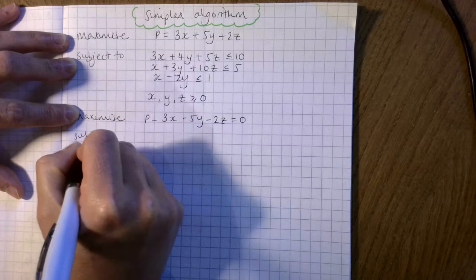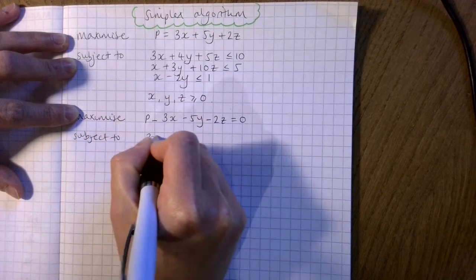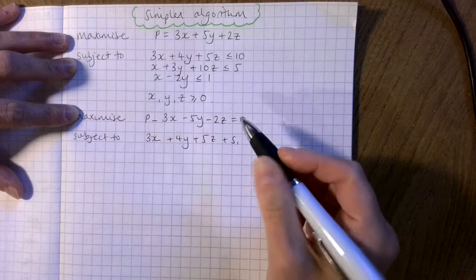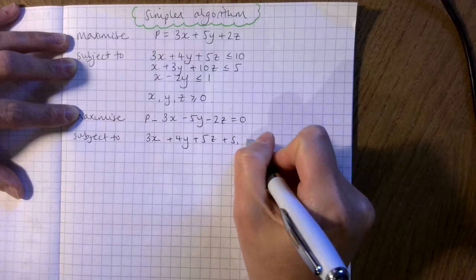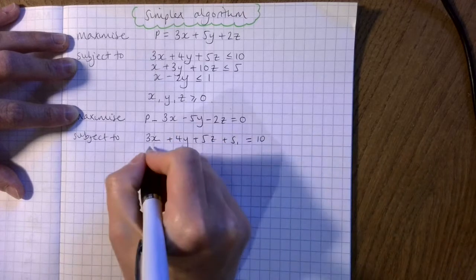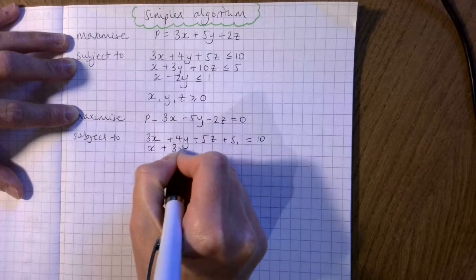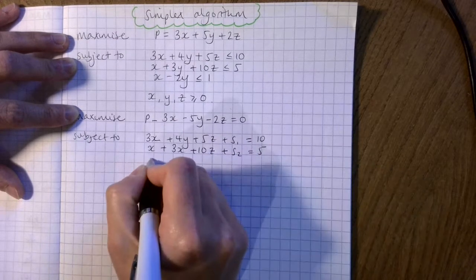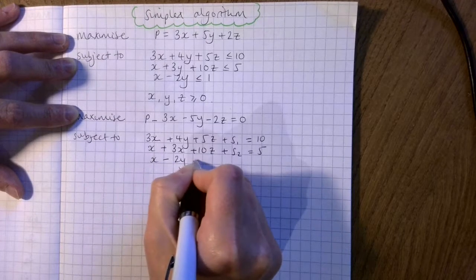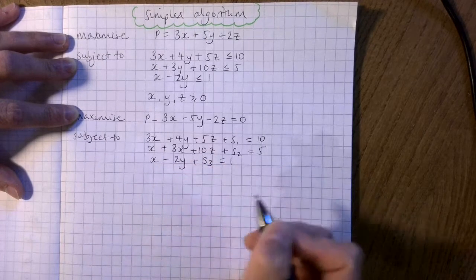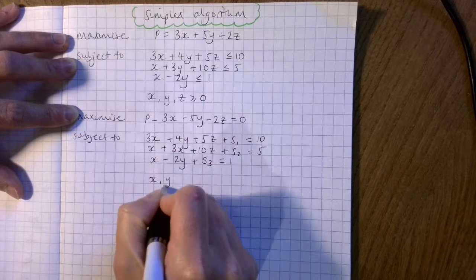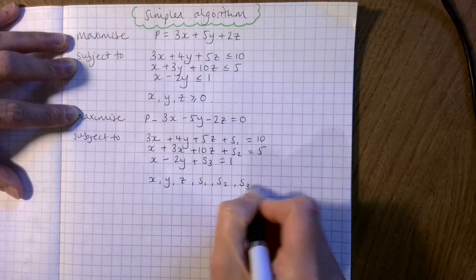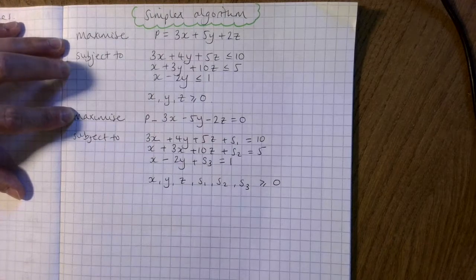And it will be subject to 3x plus 4y plus 5z plus s1, again, you can use r, s and t if you want, equals 10, x plus 3y plus 10z plus s2 equals 5, and x minus 2y plus s3 equals 1. And then our non-negativity conditions: x, y, z, s1, s2 and s3 are all greater than or equal to 0.